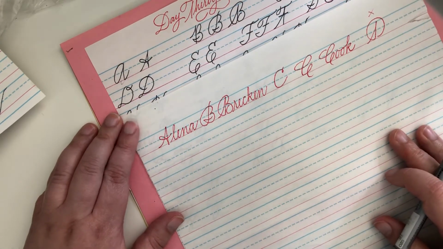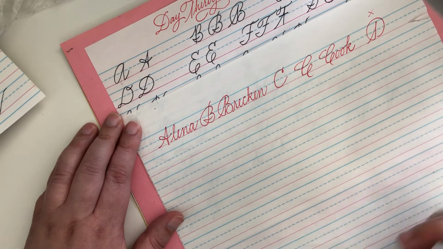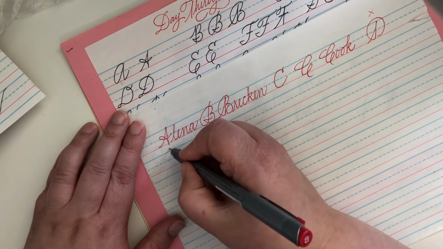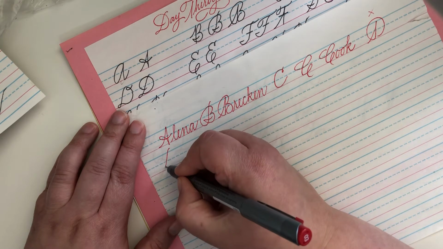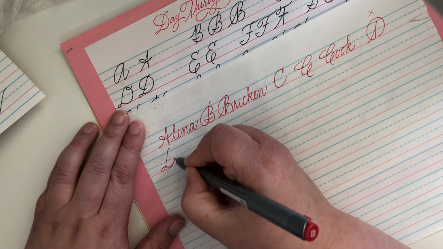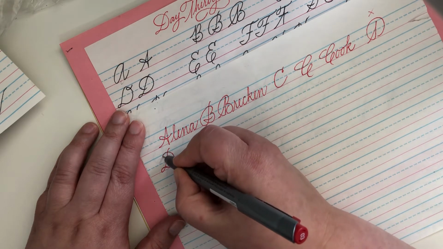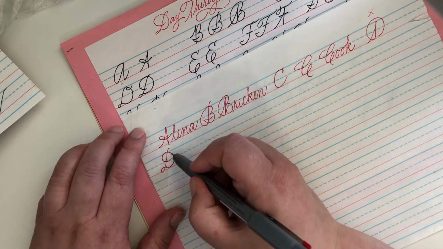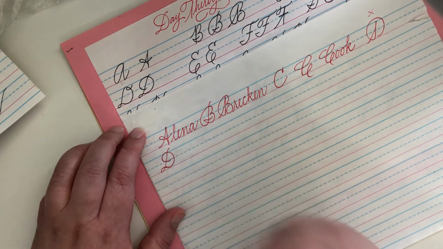You could prove me wrong if you want, but I'm going to suggest if you want an alternate, start at the top, come down, loop just like we did in Zahner, and then instead of making your little loop right up here, you can just keep going and follow it through.